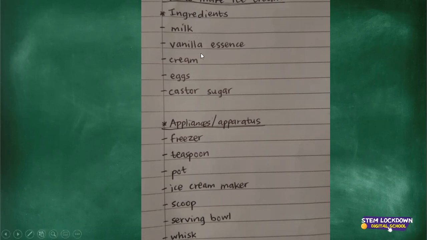Milk, vanilla essence, cream, eggs, and caster sugar. So that is what they are going to need to make the ice cream. Is that all? No, we do not only need ingredients, but we'll also need some appliances or apparatus, or tools. So we will need a freezer, a teaspoon, a pot, an ice cream maker, a scoop, a serving bowl, as well as a whisk.